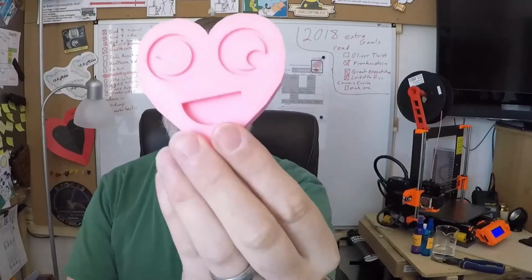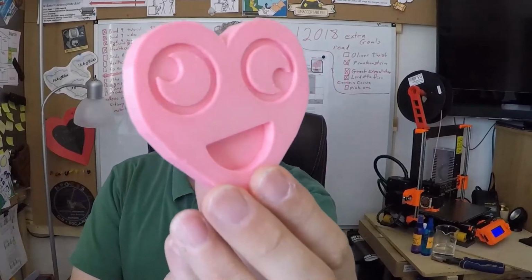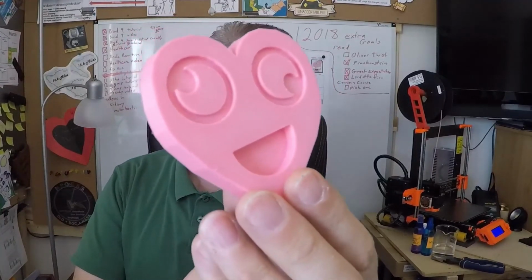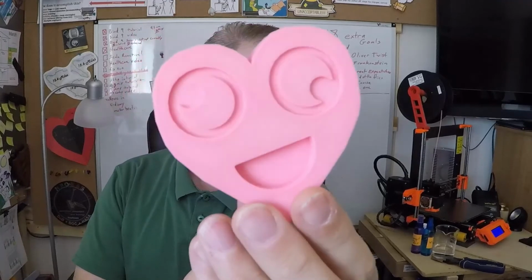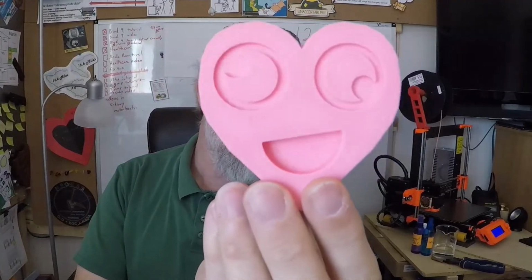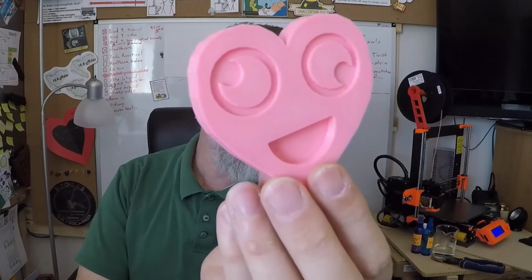Okay, it is done. Let's see if I can get a good angle on it. There is my little silly, crazy heart with the eyes all cross-eyed. That worked out pretty well. Not bad for a first go at Tinkercad. So I'm really happy with the results.